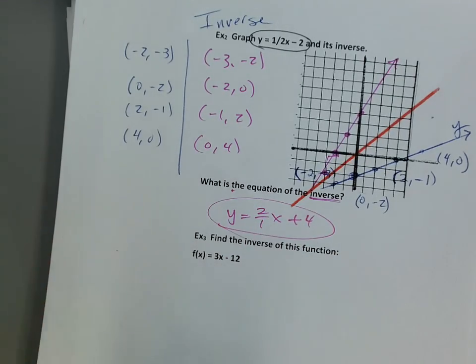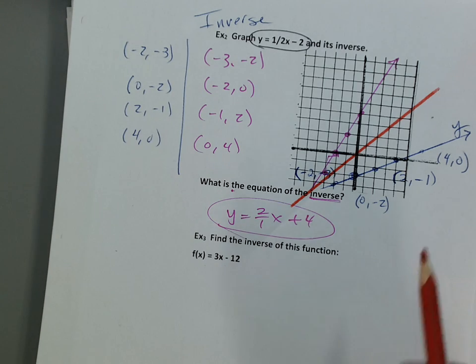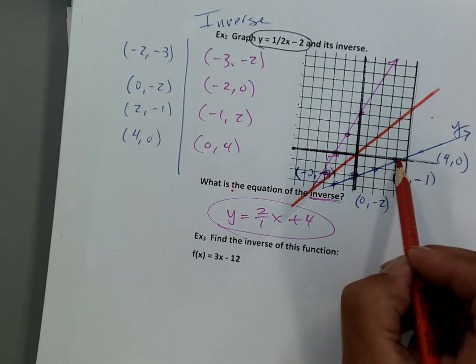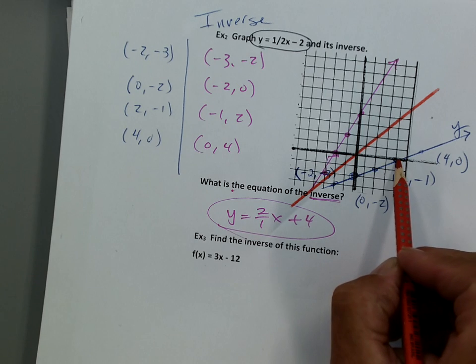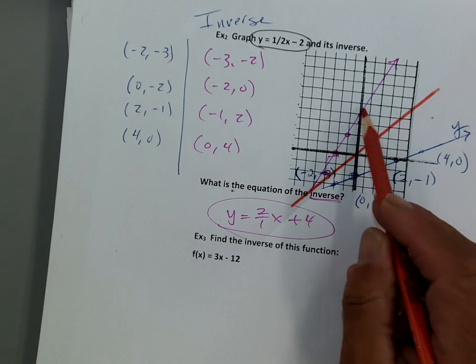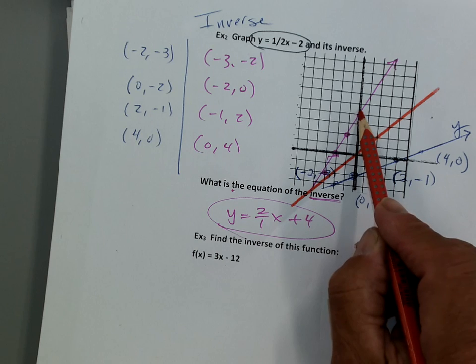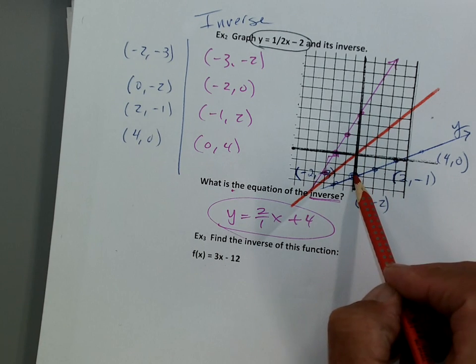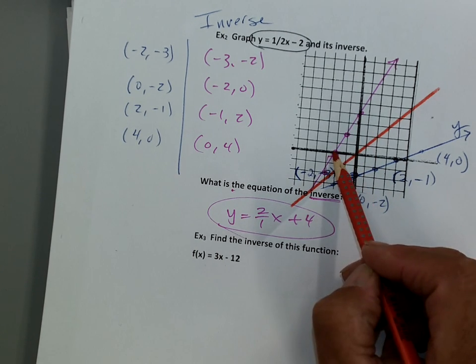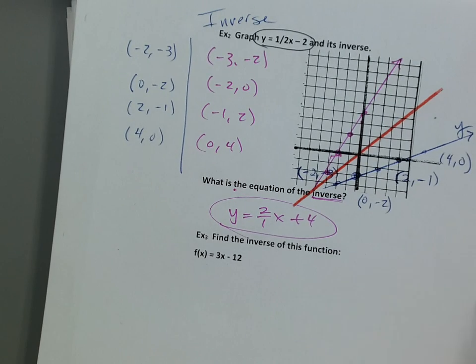Alright, here's something I noticed, and hopefully you'll notice too. Since things are switched around, hopefully you notice that if this is an x-intercept, then it becomes a y-intercept because x's and y's are switched. If this is a y-intercept, then this y-intercept becomes an x-intercept. Okay, hopefully that's an easier way to do it. Now you can get the inverse without having to graph it.